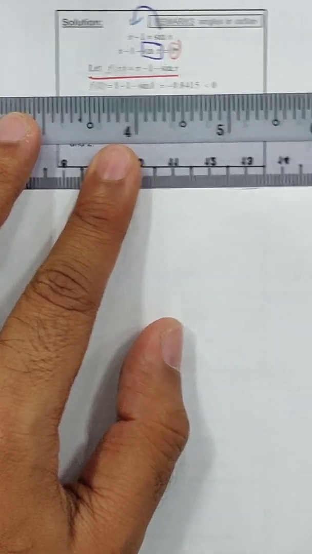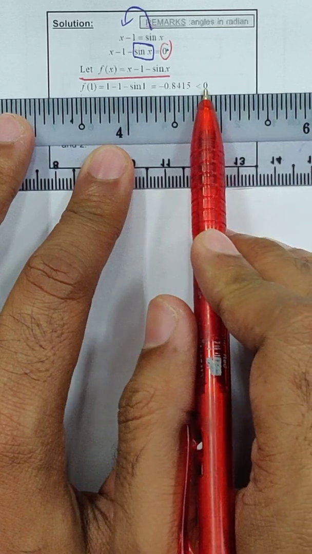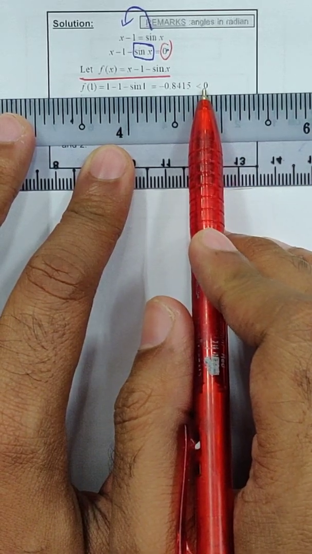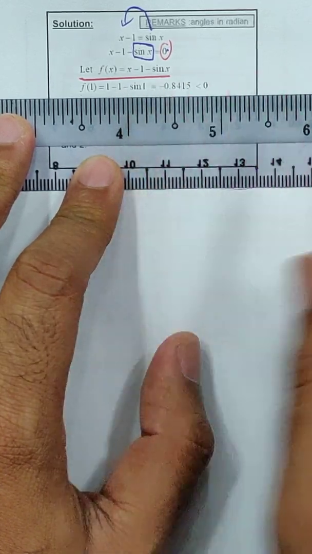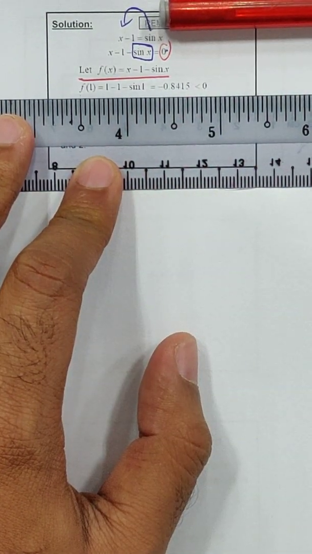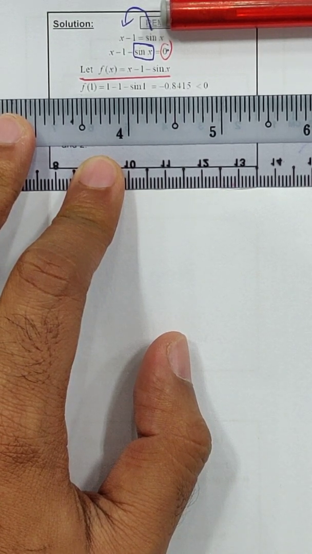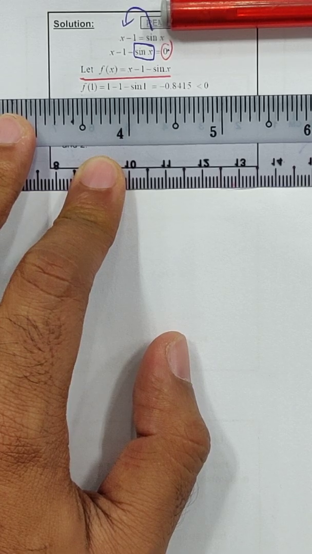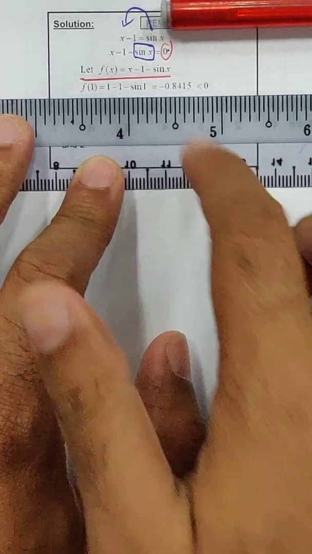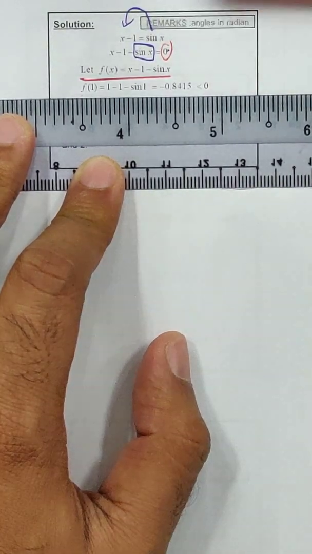So once I insert 1, what will I get? Just press this into your calculator. Please press it for me: 1 minus 1 minus sine 1. Do you get the same? Why not? What do you get? Negative 0.017. Here it's given as 0.815. Can someone tell me what happened? It's in radian.